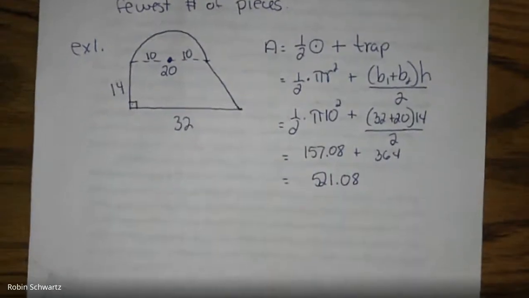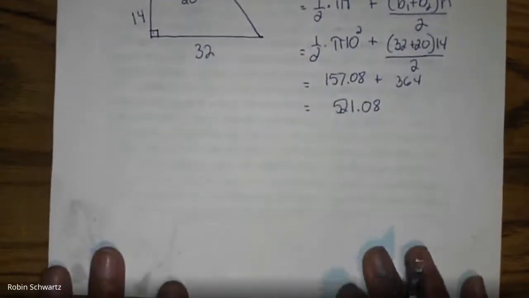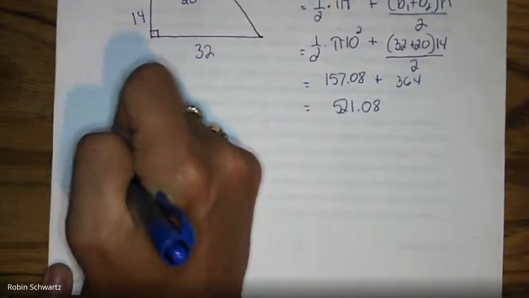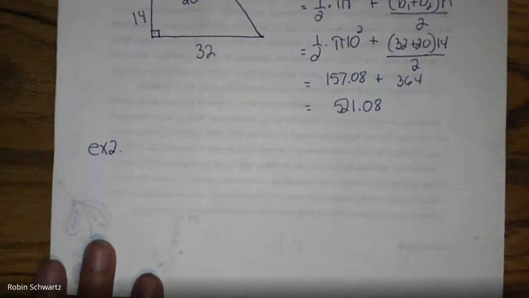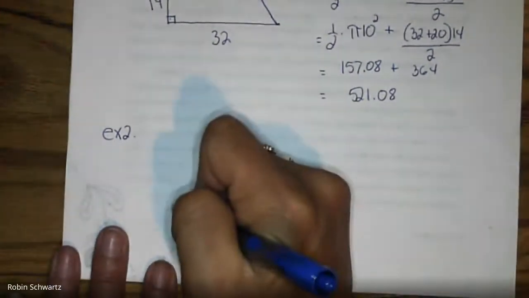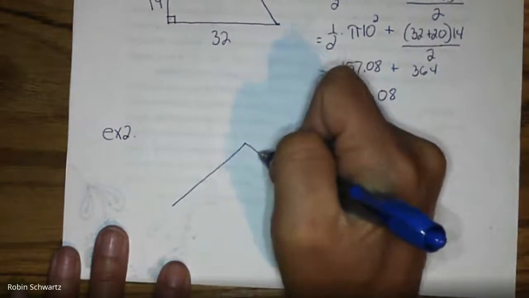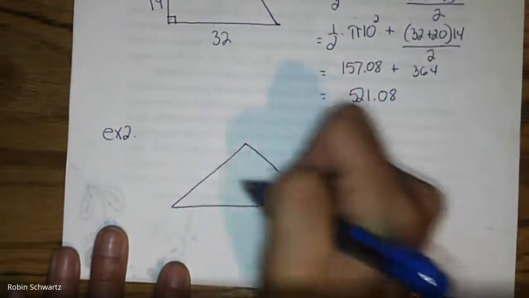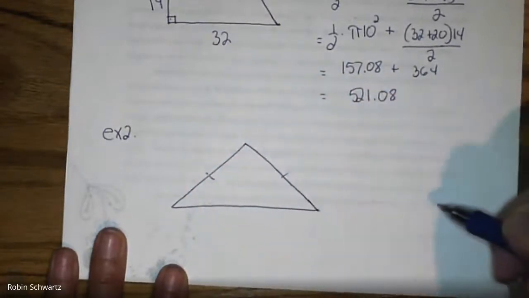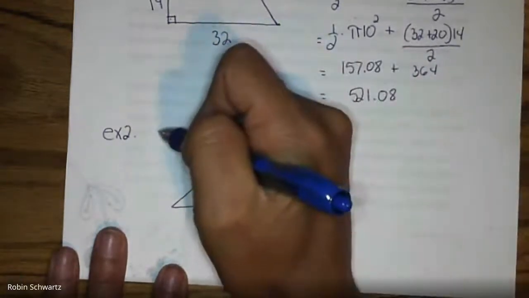Okay, so find the pieces, write in the formulas, crank it out. Number 2. The shape looks like this. We're going to start with a big isosceles triangle, and we're going to attach on this lovely shape.